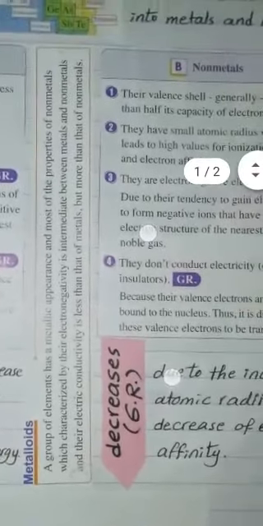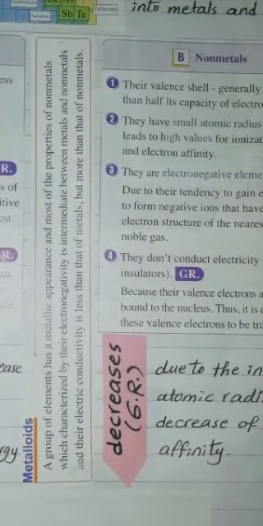The third type of elements in the modern periodic table are metalloids, which are characterized by the following properties. Number one, they have metallic appearance and the most properties of nonmetals. Number two, their electronegativity is intermediate between metals and nonmetals. Number three, their electroconductivity is less than that of metals, but more than that of nonmetals. So they are known as semiconductors, and they are used in manufacturing transistors.